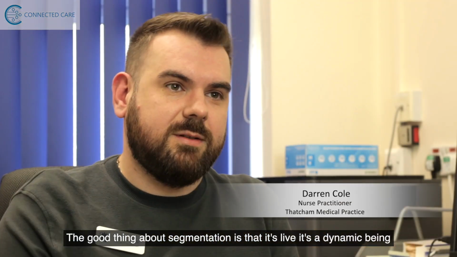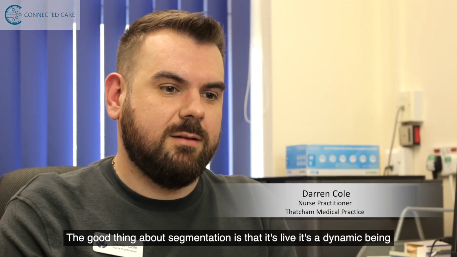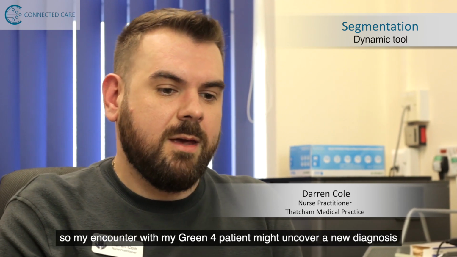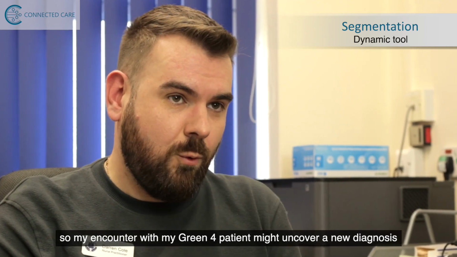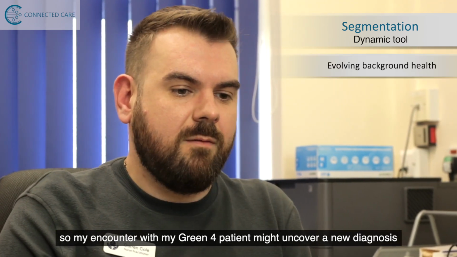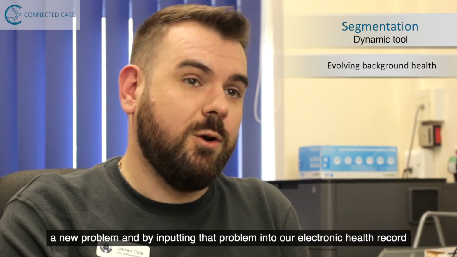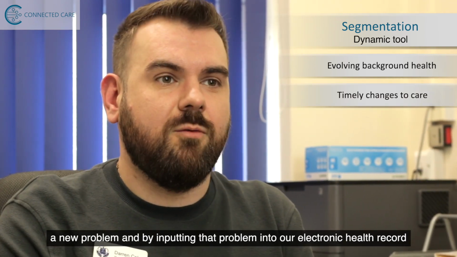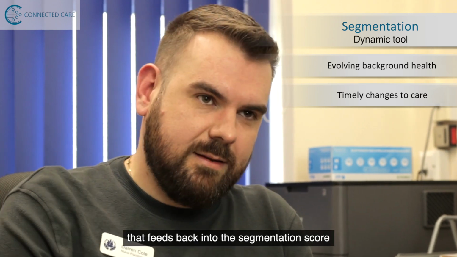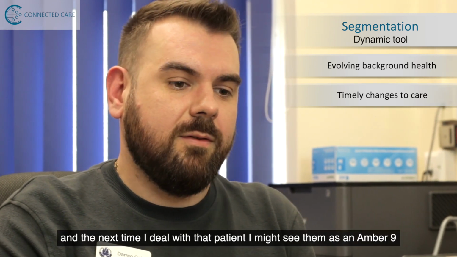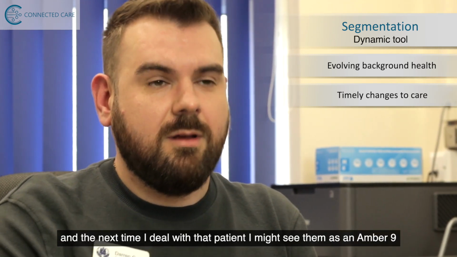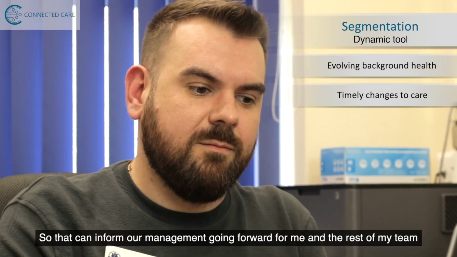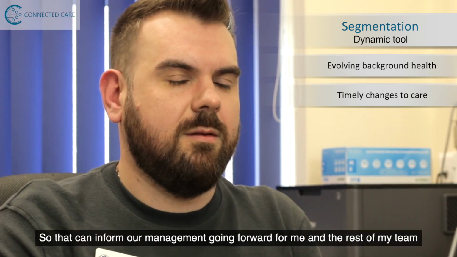The good thing about segmentation is that it's live, it's a dynamic being. So my encounter with my green 4 patient might uncover a new diagnosis, a new problem, and by inputting that problem into our electronic health record, that feeds back into the segmentation score, and the next time I deal with that patient, I might see them as an amber 9 and not a green 4, so that can inform our management going forward for me and the rest of my team.